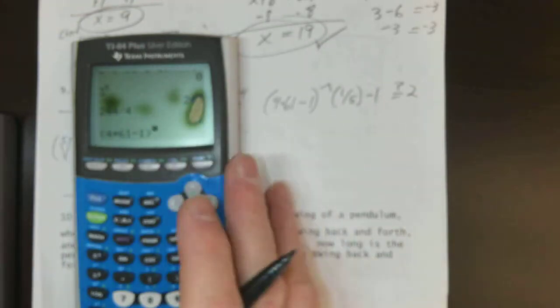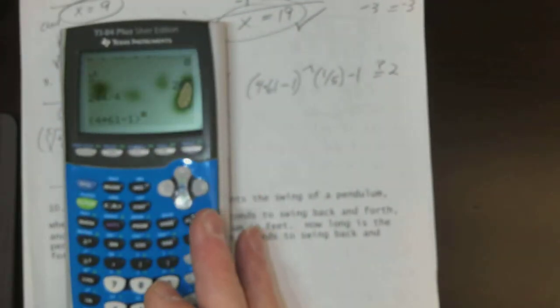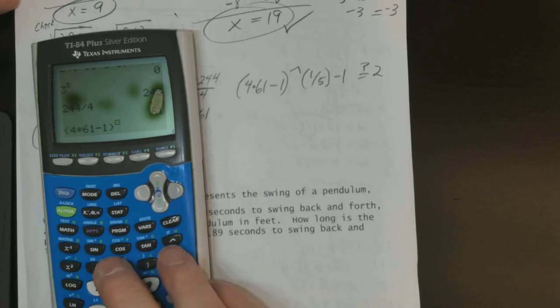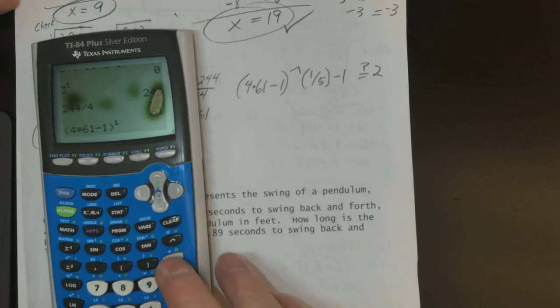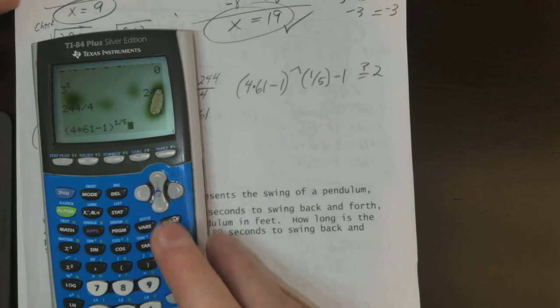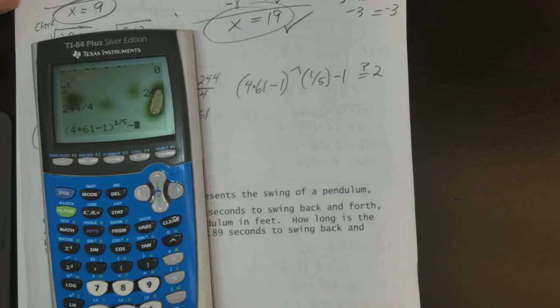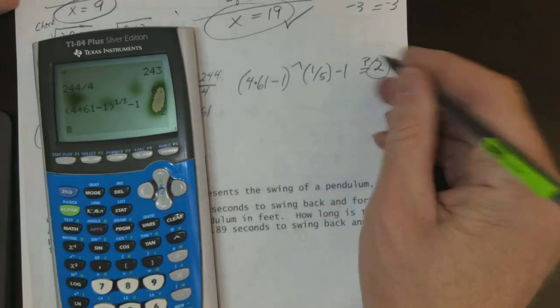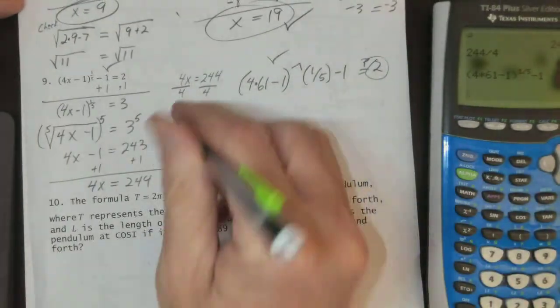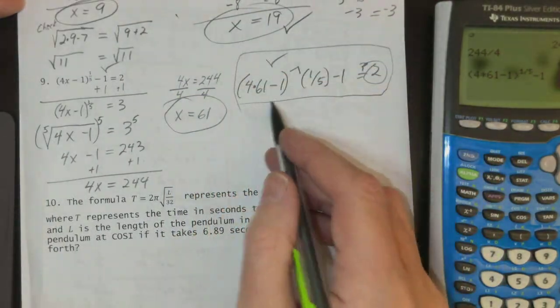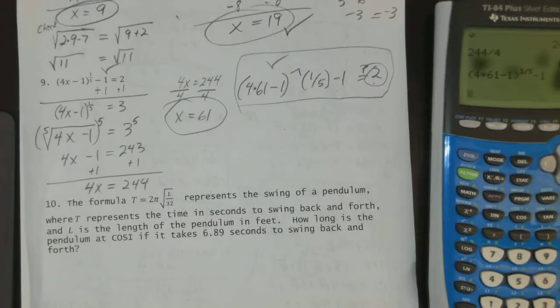Paren 4 times 61 minus 1, parentheses, to the power of, come on, focus. To the power of 1 divided by 5. Hit the right arrow to get down out of the exponent. And then I'm going to subtract 1. And I get 2. I got that answer. All right, it checked on our calculator. When you do show the check, show what you're putting in the calculator like this, because I'm going to require that you check all these.